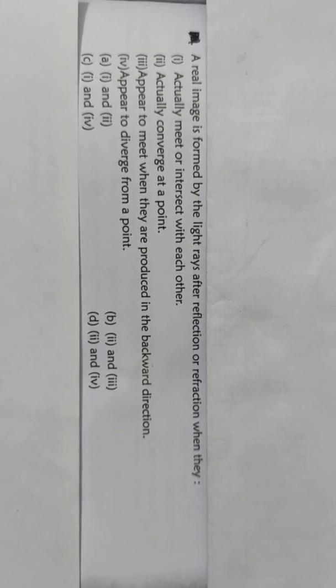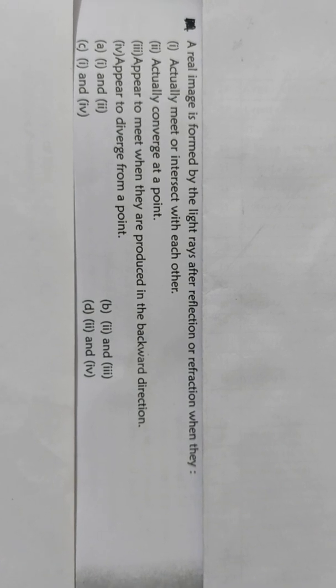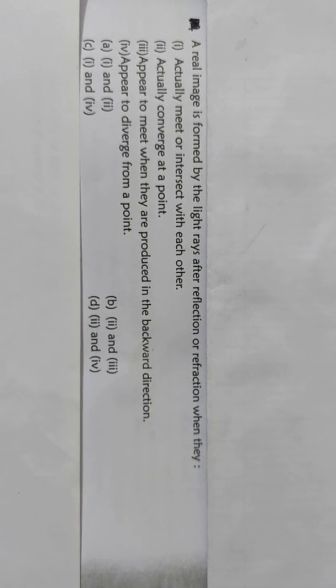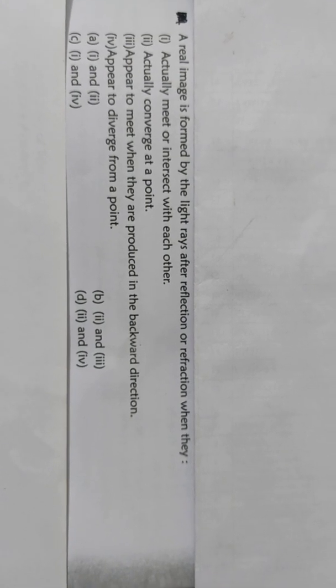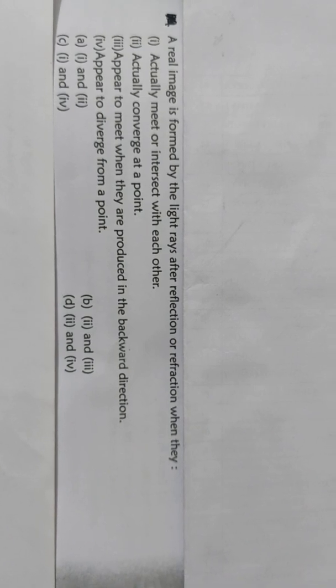Third and fourth, where the rays appear to meet or appear to diverge from a point after reflection or refraction, that is a case when virtual and erect images are formed. So first, second statements are correct under the A option. So A option is correct.